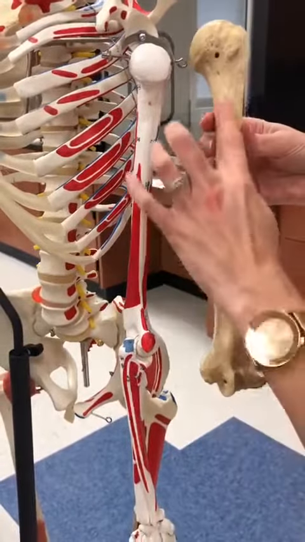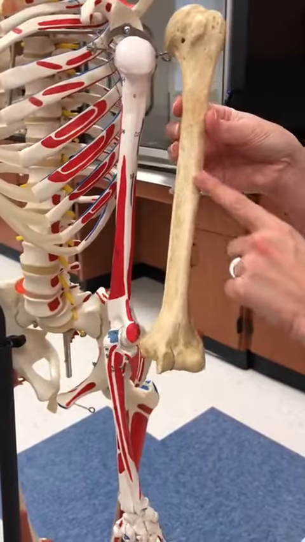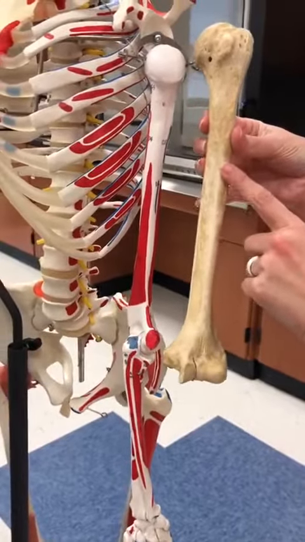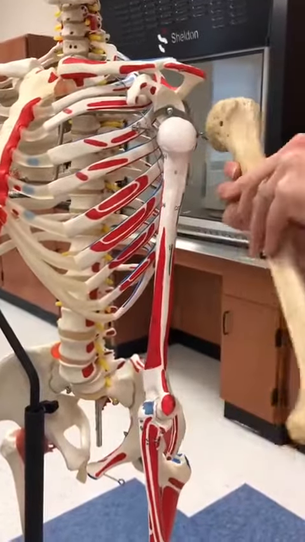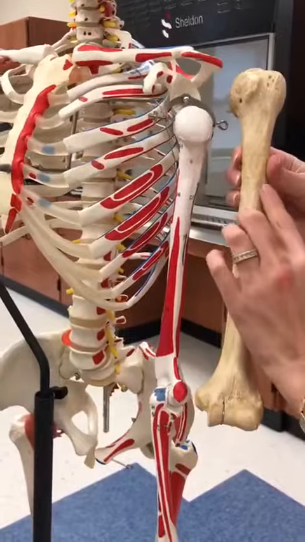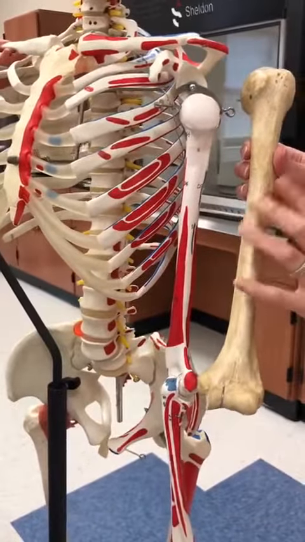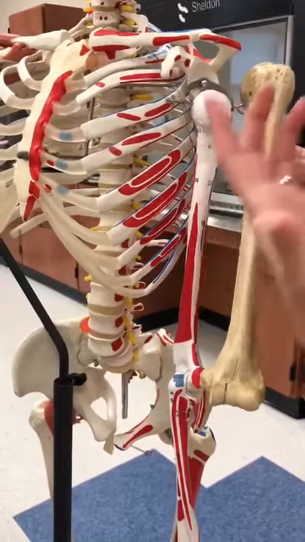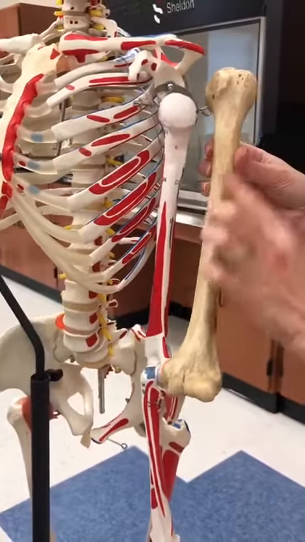About a third of the way down the anterior portion of the humerus, you can feel a roughened up area, and that would be the deltoid tuberosity. And that's where the deltoid comes down and actually pulls up the arm. And anytime a muscle is pulling on a bone, you get a roughened up area, because bone is very much a living organism, or not an organism, but a living tissue, and so it continually remodels.